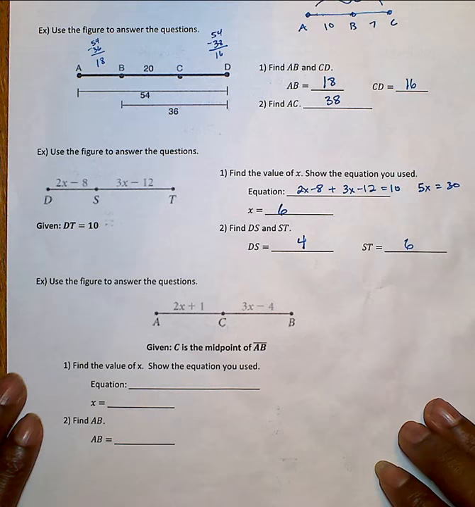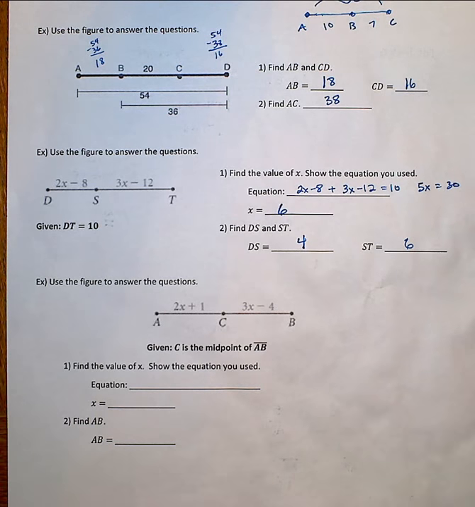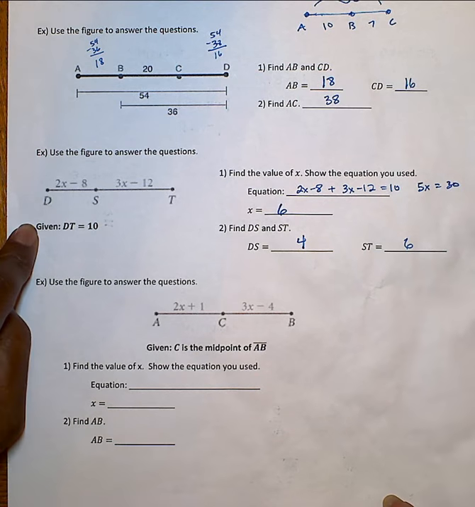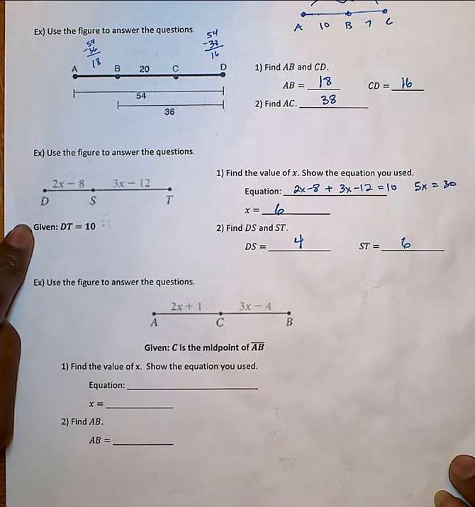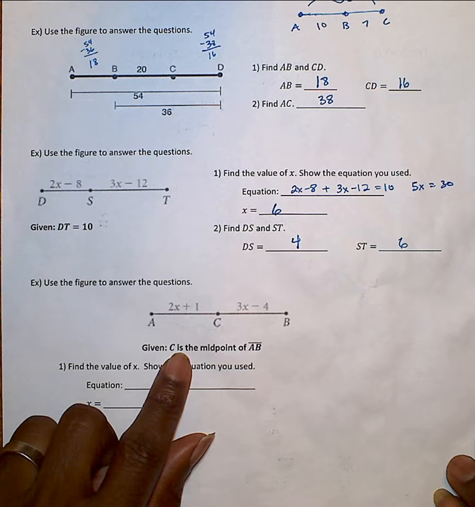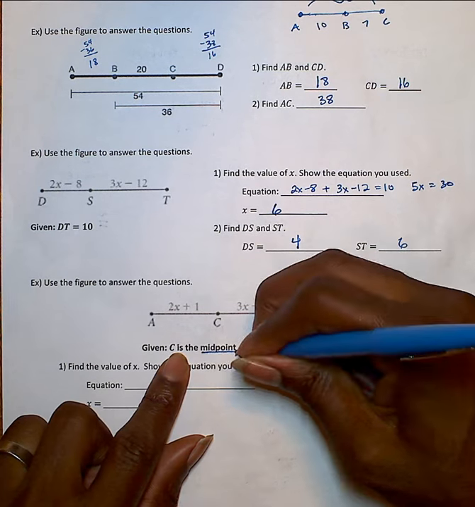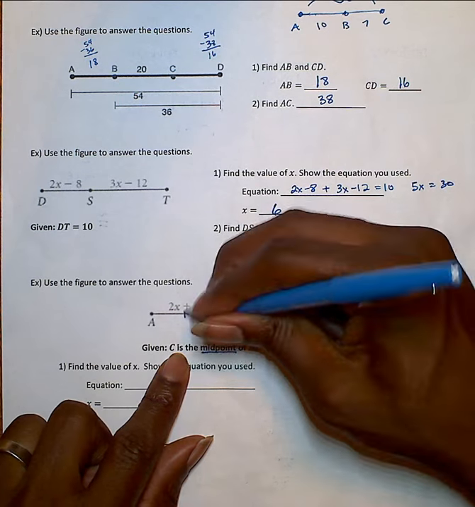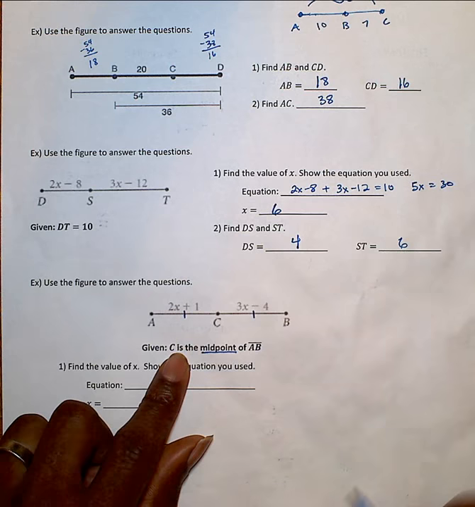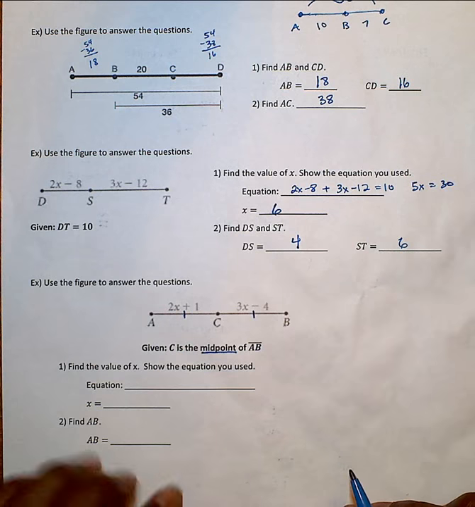Alright, last problem. Or set of problems at least. Use the figure to answer the questions. So we have 2x plus 1, 3x minus 4. For this next problem, our given is that C is the midpoint. Okay, midpoint's important for us. What does that tell us? That means it's in the middle, the exact middle. So this is equal to that. And so that's our equation.